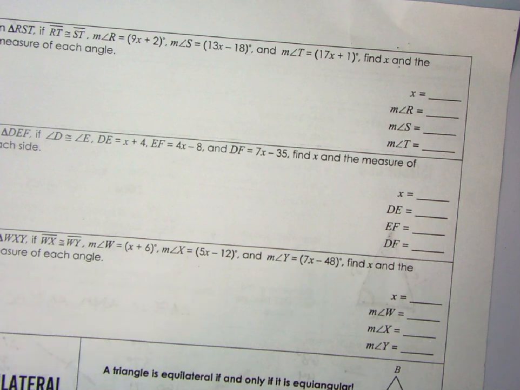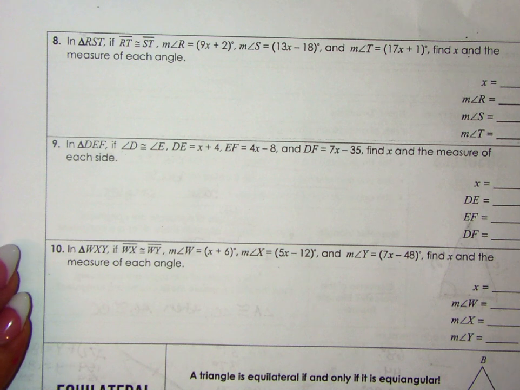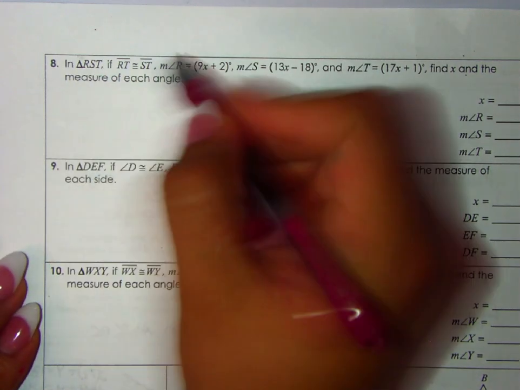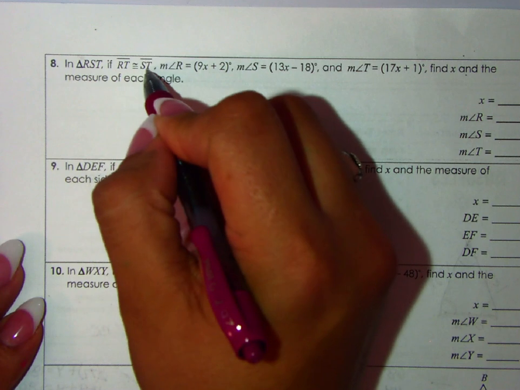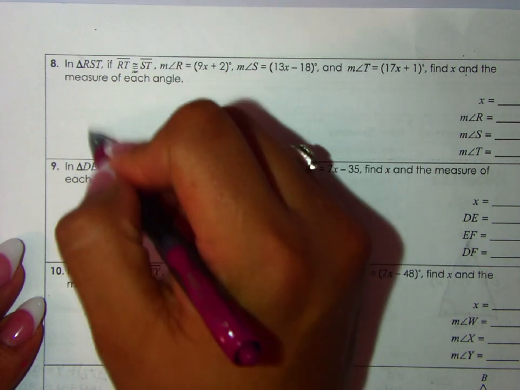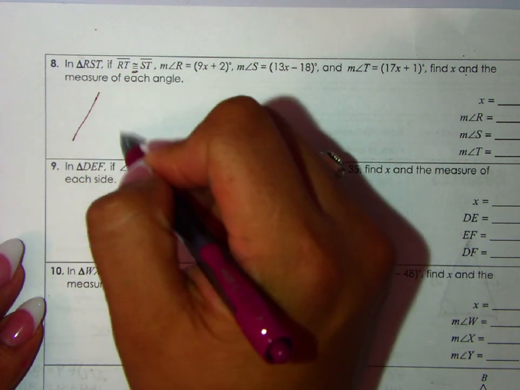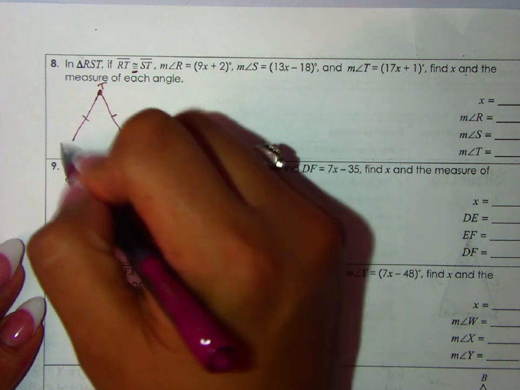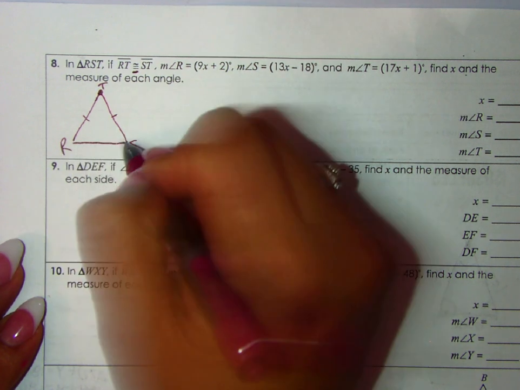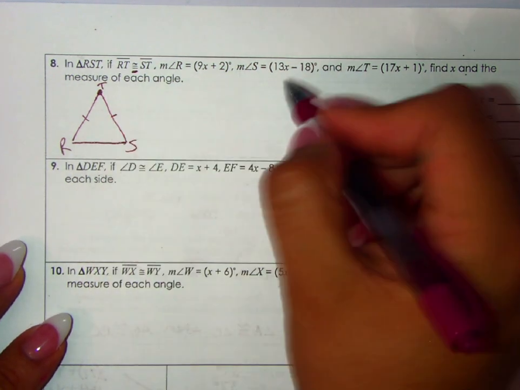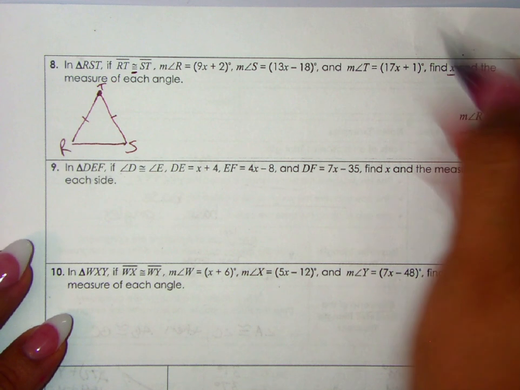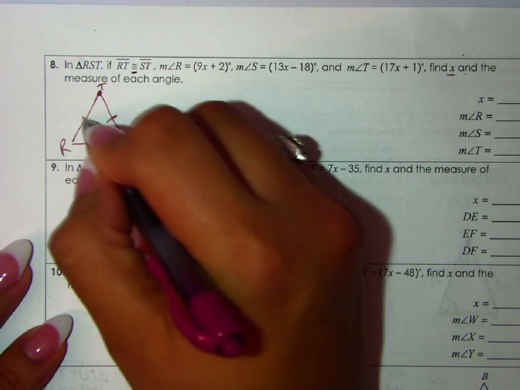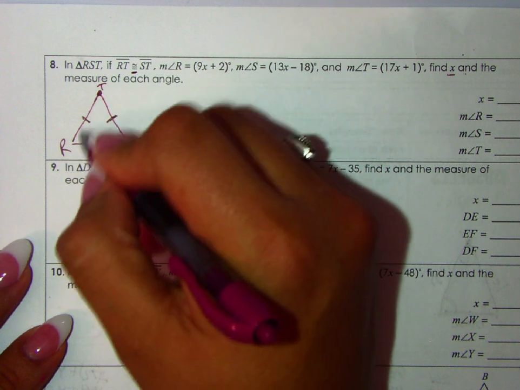All right, let's look at the back. We have the same process, but without a sketch. You have to draw the sketch here. So if triangle RST has RT and ST congruent, that means that RT and ST meet at point T, and that creates your triangle. It says to find x and find the measure for each angle. So we already know that these two sides are congruent. So let's start with those.